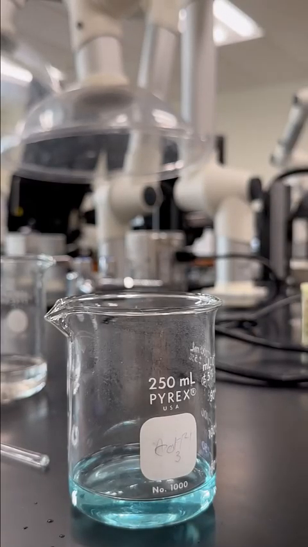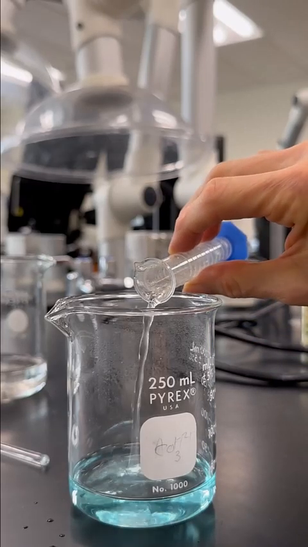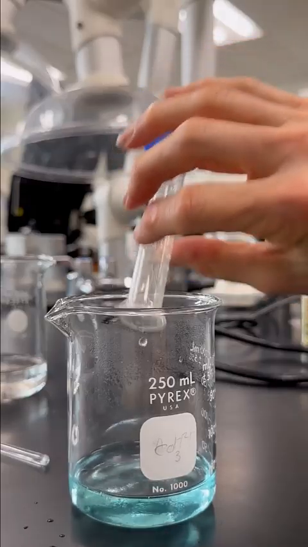And I did wash my little cylinder here before adding the hydrochloric acid to it. You always want to wash your glassware in between reaction steps. That's very important not to mix chemicals. You don't always know how they'll react together. All right, so I've got 2 mils of my hydrochloric acid. We're just going to add that to the solution.